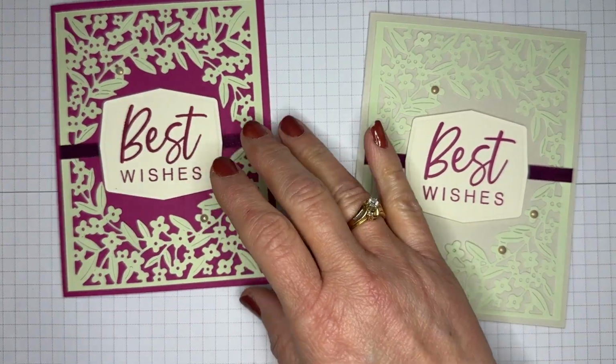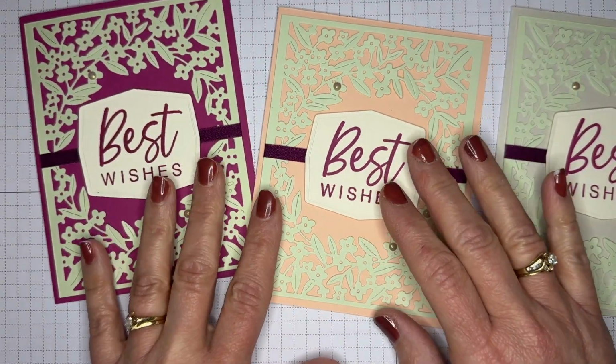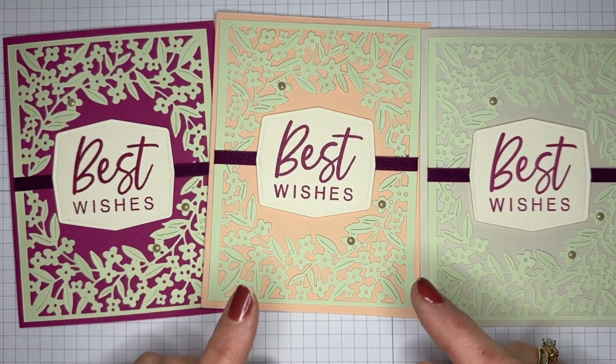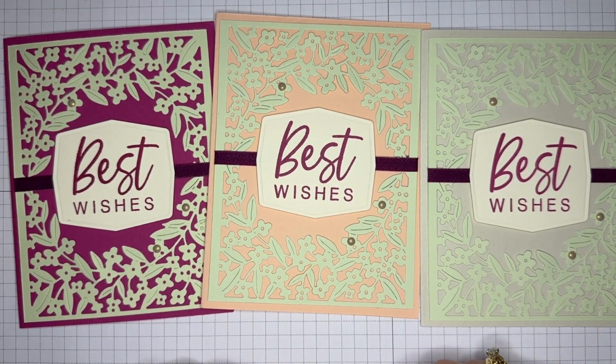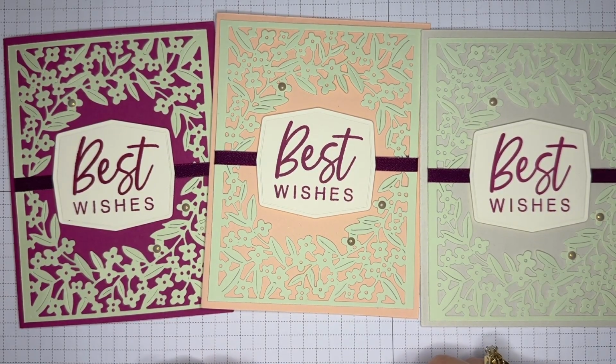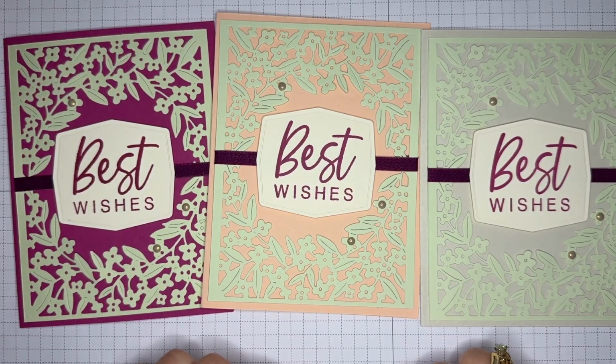Now, I'm going to put all three of them here, the high, medium, and low contrast. Which one do you notice first? And that's the power of contrast. The same design, the same layout, a completely different visual impact.